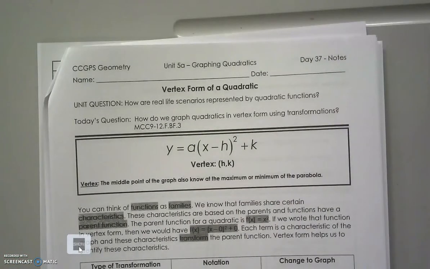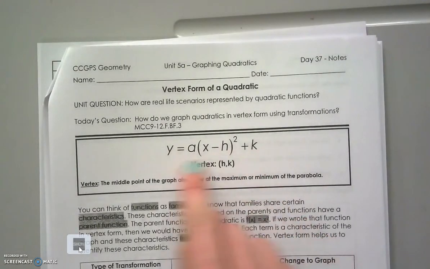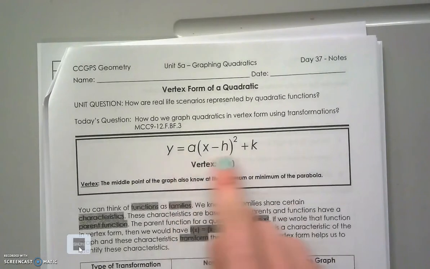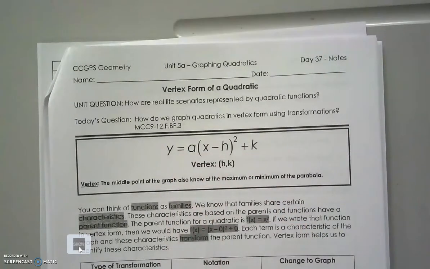When we talk about transformations, we're going to talk about it in this vertex form. The first transformation that we're going to talk about is a vertical shift. We want to move something up or down.